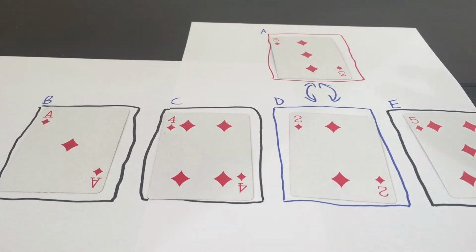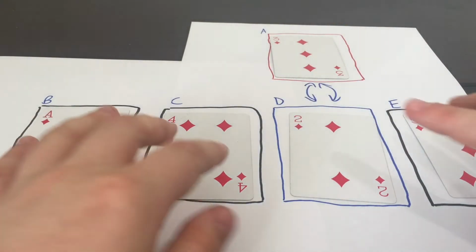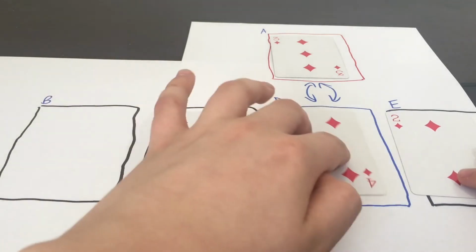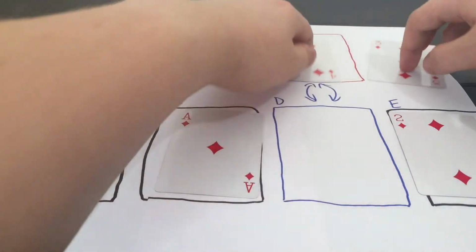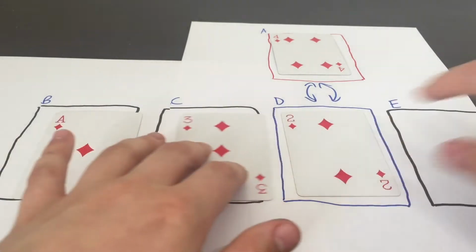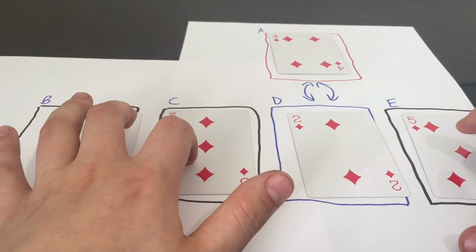First of all, we have the number 3, which needs to go into the slot C. So what we're going to do is move all of the cards over this way a little bit. We can then swap these two slots here. And even though this is in the D slot, when we move all the cards back again, as you can see, it is going to be in the C slot as it should be.